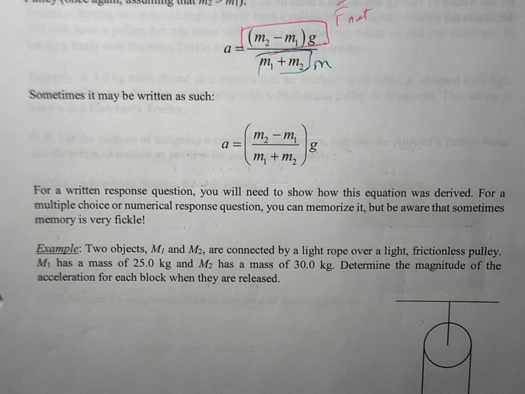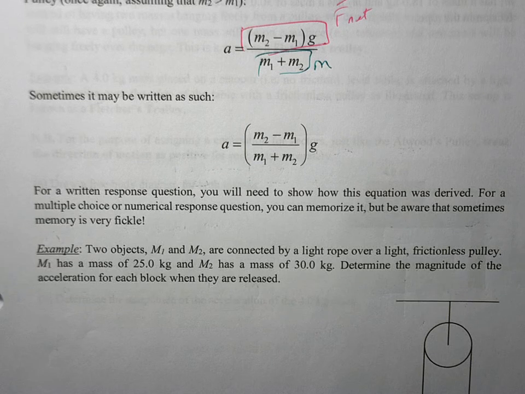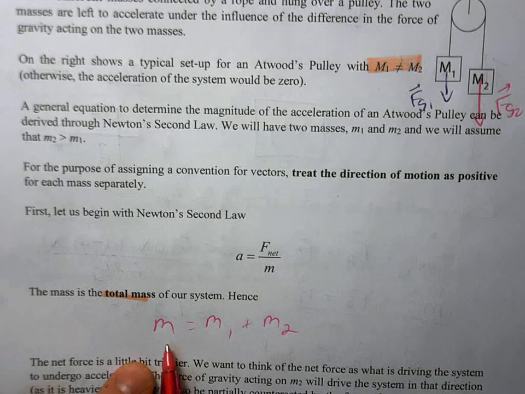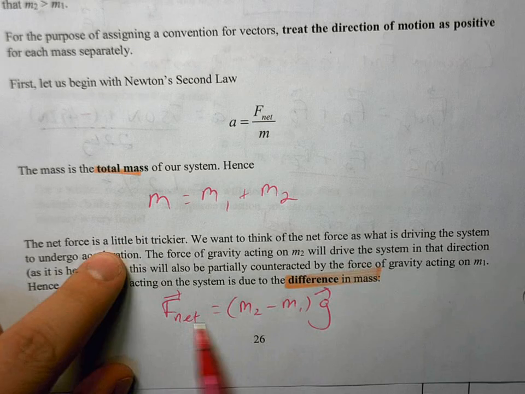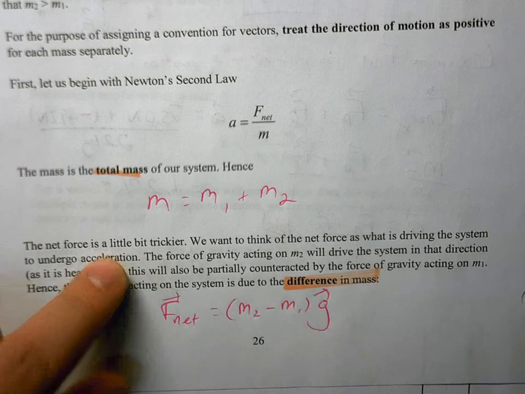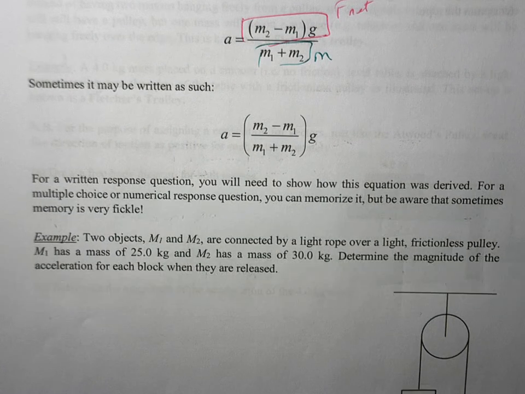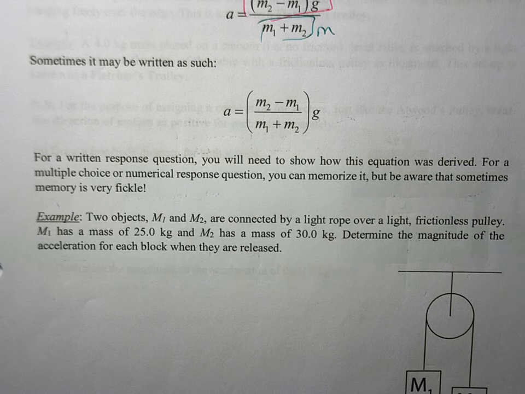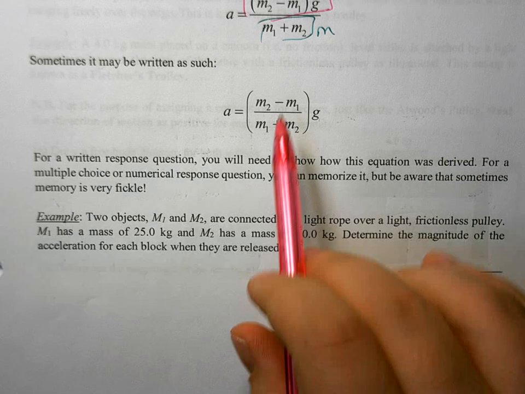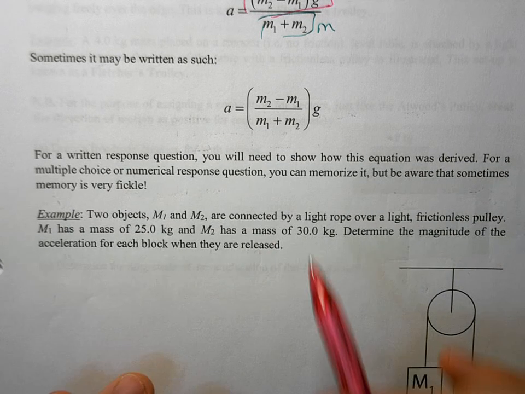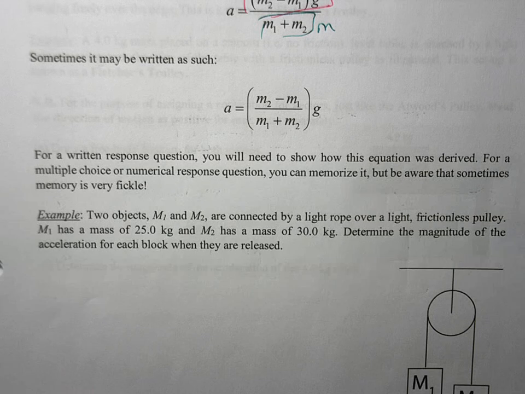So on a written response question, I'd expect you to show a couple of steps of how you get that. Realistically, I'd expect you to state that the mass is the total mass and the net force is this difference in mass times g. If you tell me those two things, I'd be very happy with that. On a multiple choice numerical response, if you want to show your work, it doesn't really matter, you can go right straight to this. So that is one way this equation is derived.